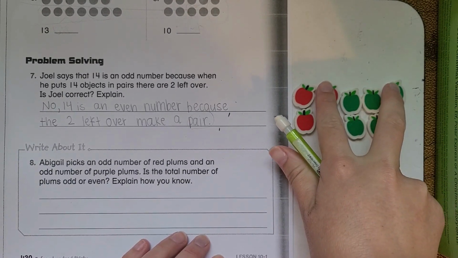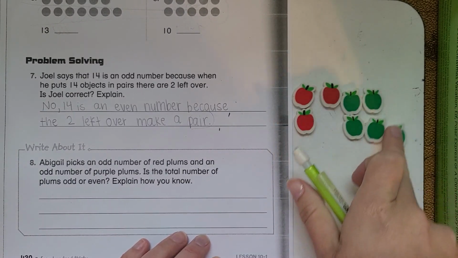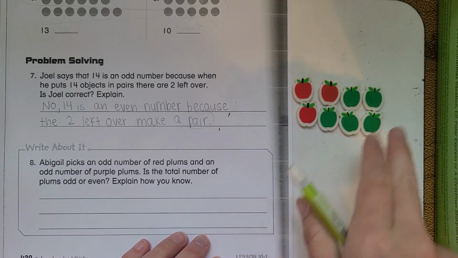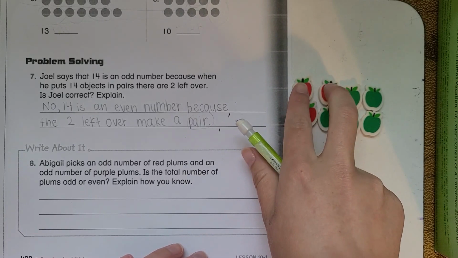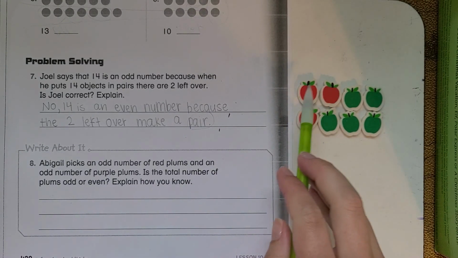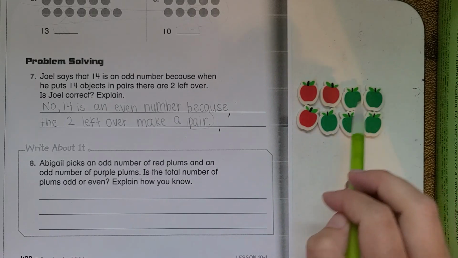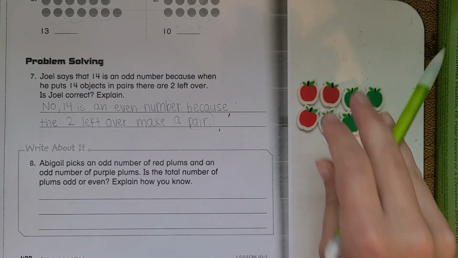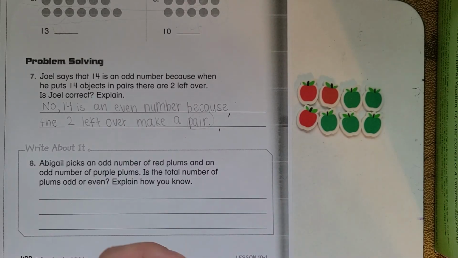What about these 2? What can they do? They can go ahead and they can buddy up because we're putting all of our plums together. So they can buddy up right there. So even though I had an odd number of red and an odd number of green, when we put them all together, we made an even number.